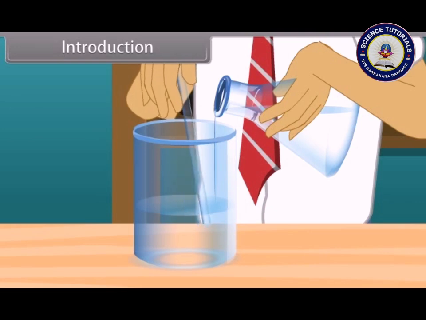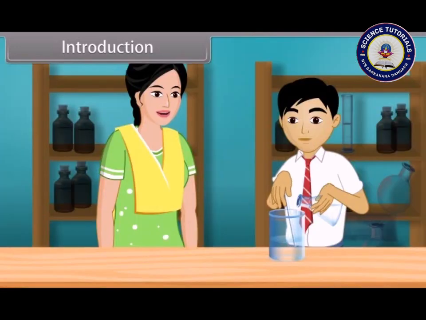Why is it so? Let me tell you, it is because of the reaction between acids and bases. Children, in this lesson we will learn about the chemical properties of acids and bases and about salts.